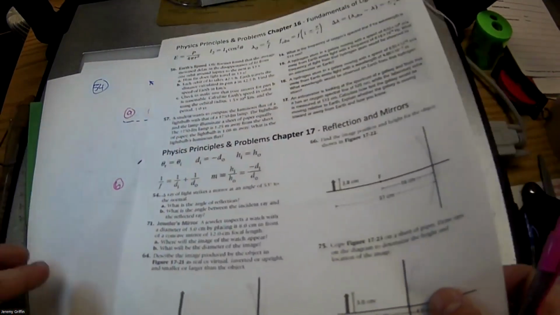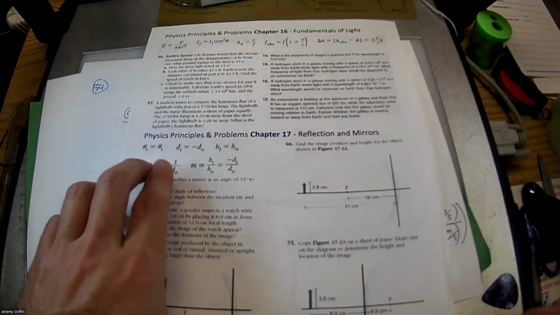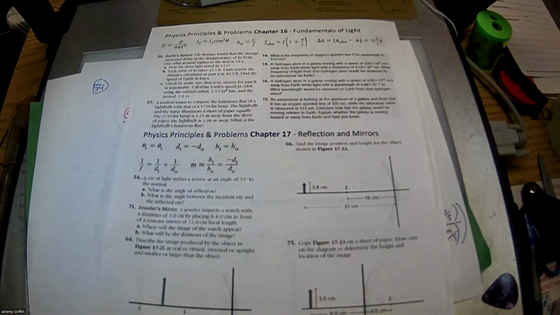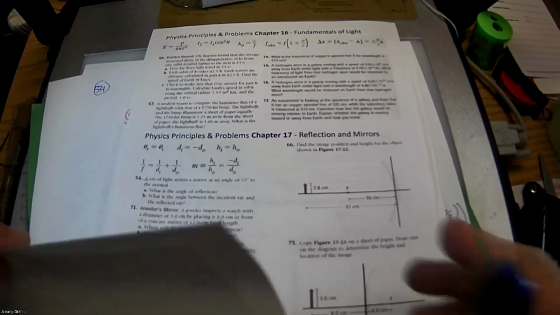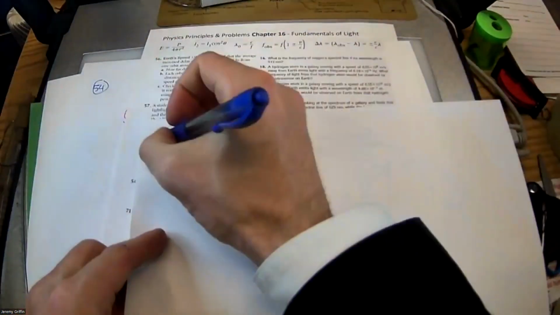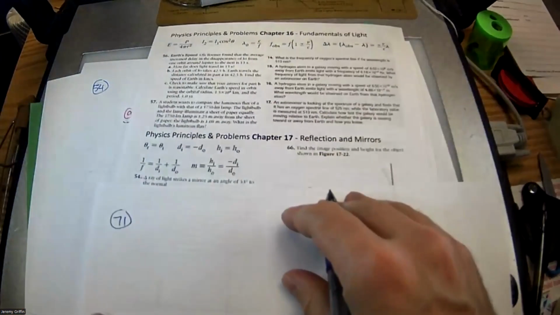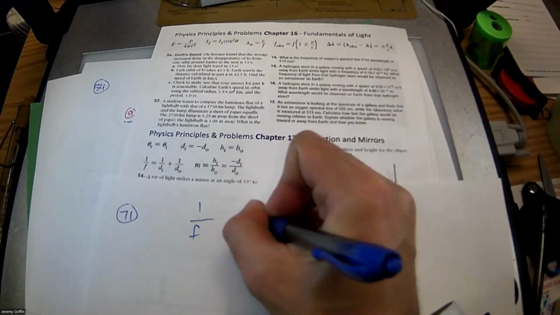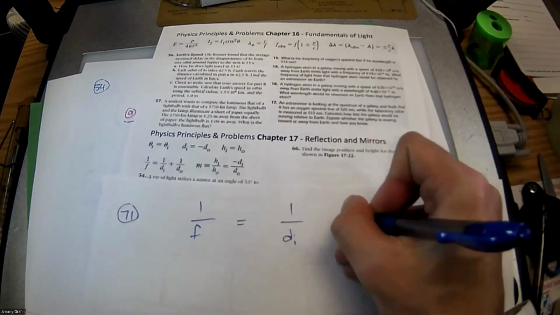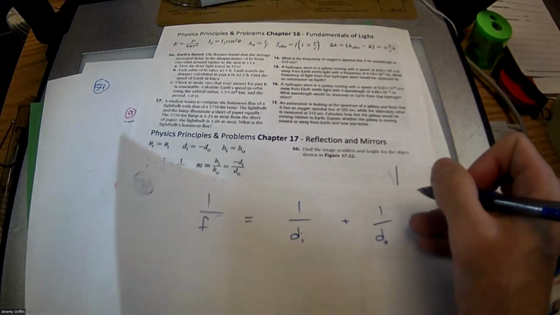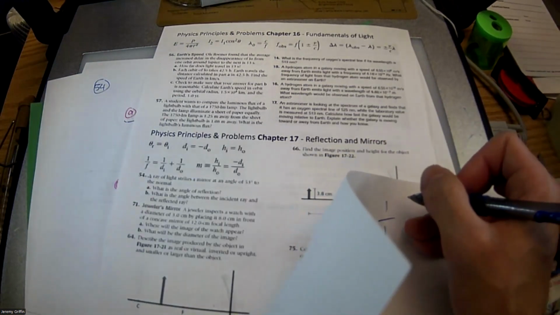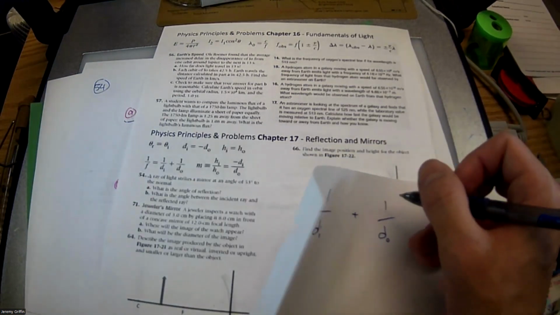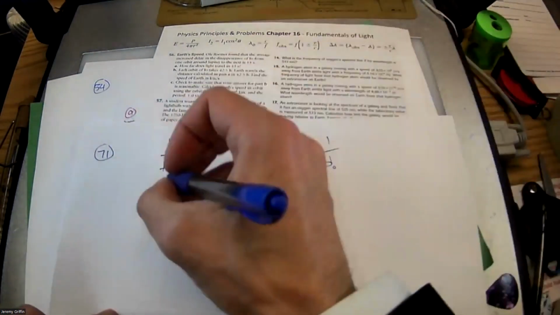So there are two ways we can solve this. We can use this formula right here, and we can also use a ray diagram. Let's try the formula first. So we do 1 over the focal distance equals 1 over the image distance plus 1 over the object distance. We have a 12 centimeter focal length, and the object is 8 centimeters in front.